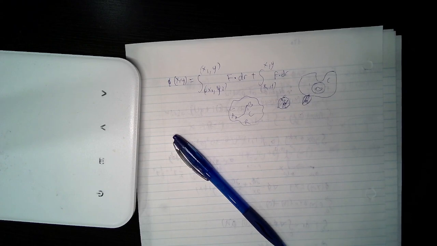Equivalent concepts in an open connected region. F is conservative. Yeah, okay. Gotta go look somewhere else. It's not how to do the integral. All you gotta do is put the final and initial point into the function and subtract the two results. We don't really need to know the path. We could use any path we want and we'll get the same result.